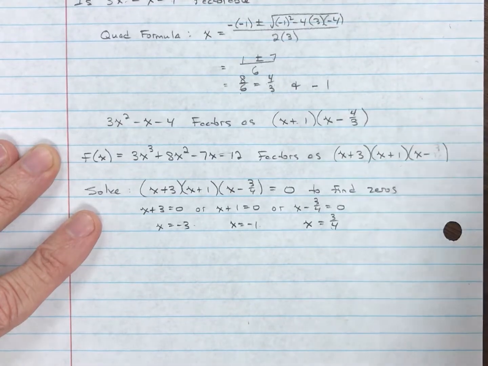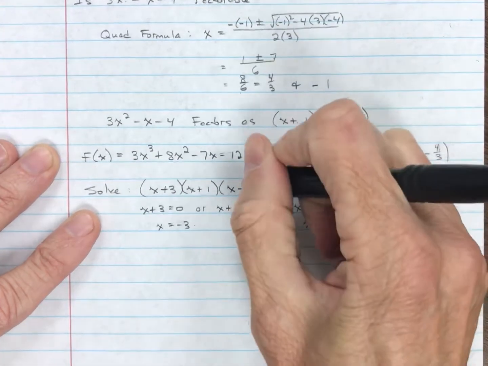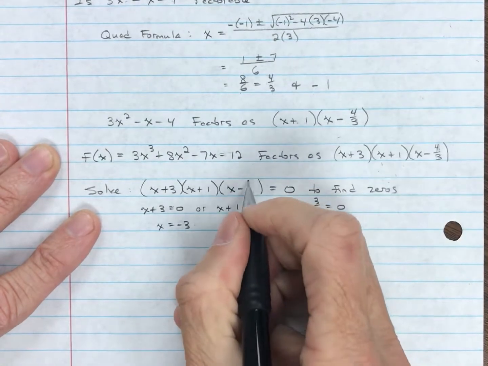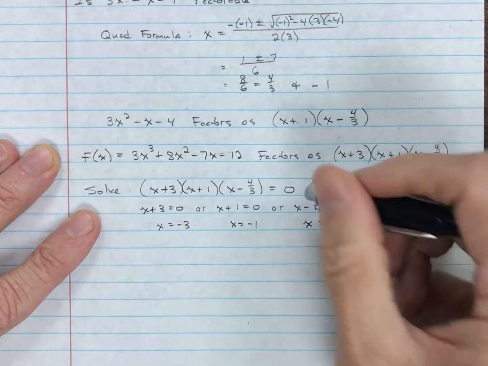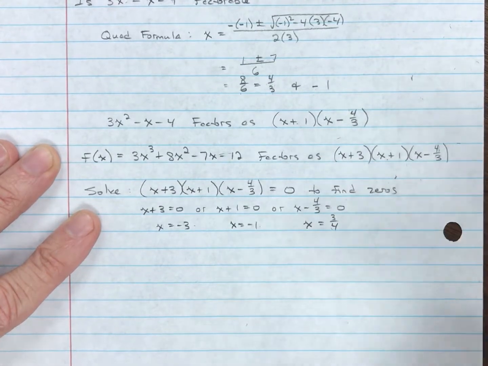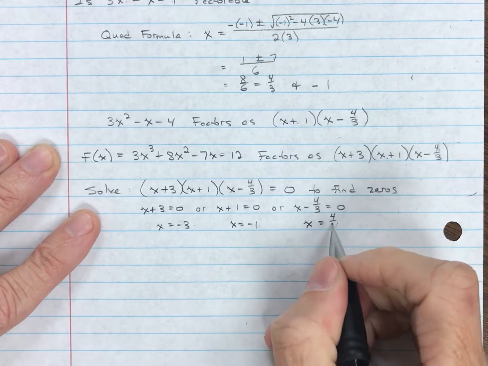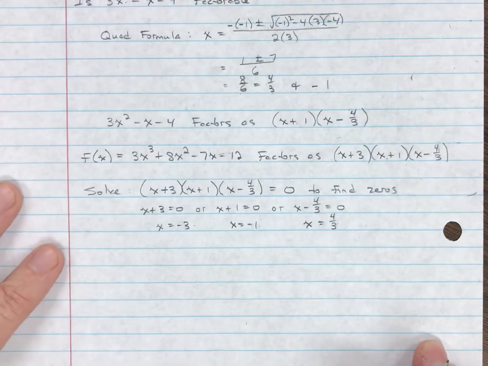This should be 4/3. This one should be 4/3. And there is my error, corrected thanks to a double check with the graph. There's 4/3. So there's my mistake.